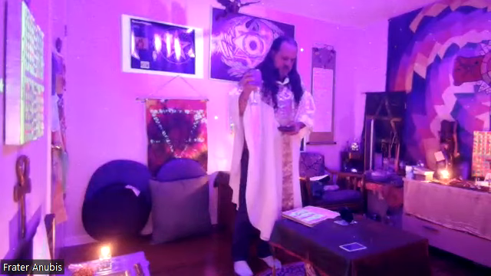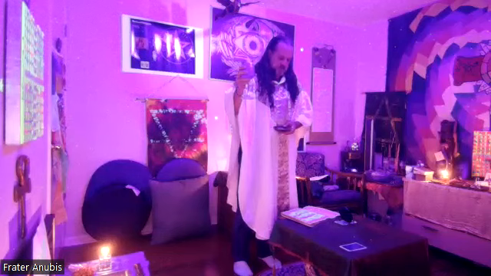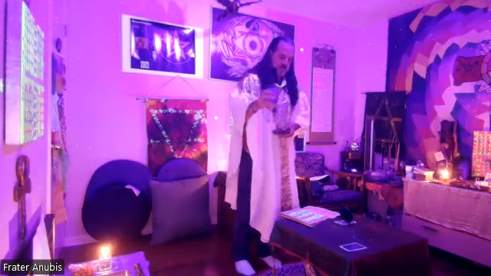In the name of the stellar guardians of the divine wisdom, I bless the water contained in this chalice. May it become sacred as the flowing waters of the infinite cosmic sea.